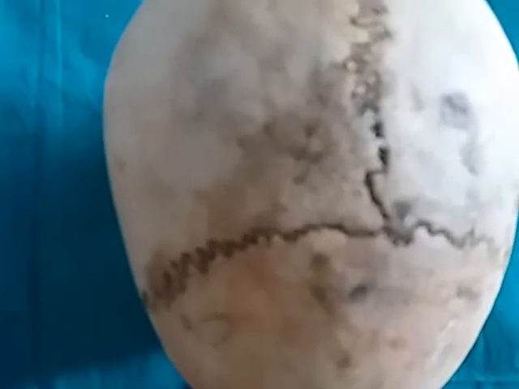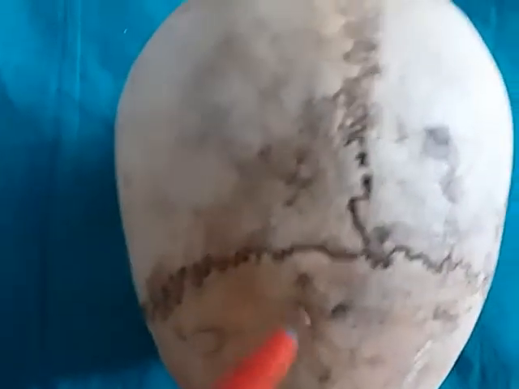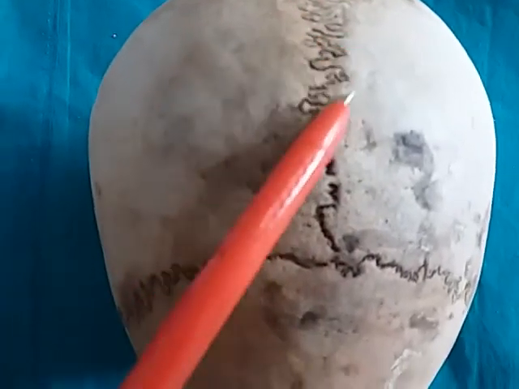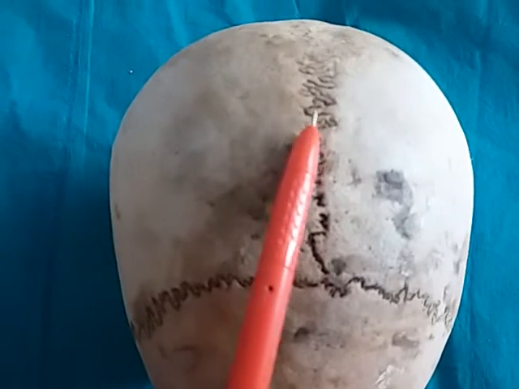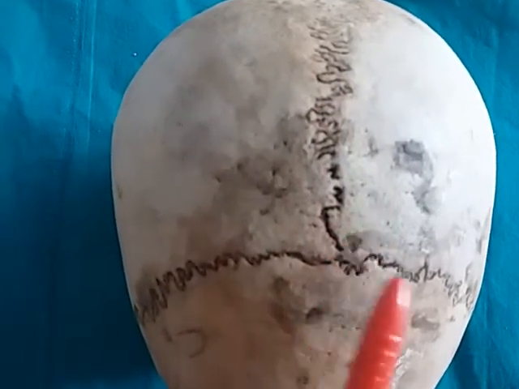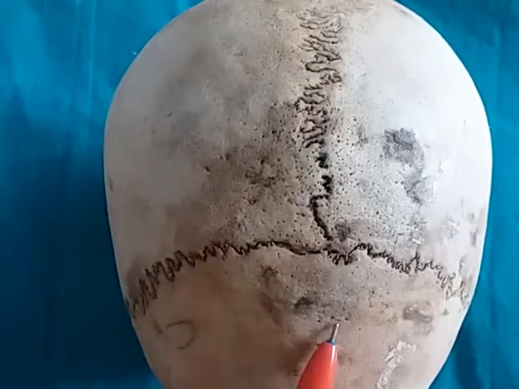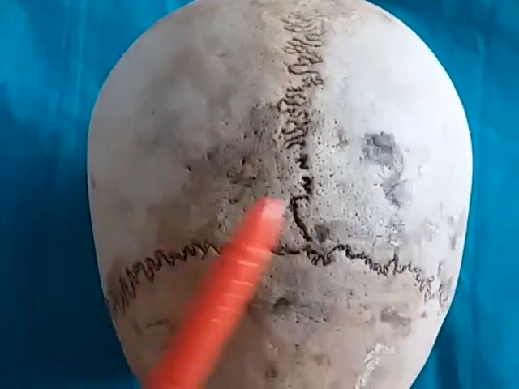I'll review the Norma Verticalis once again. Here we can see the vault, which is arch shaped. The highest point of the sagittal suture is called the vertex. That's how it is called the Norma Verticalis. And the bones are the parietal bones, the frontal bone and the occipital bone.